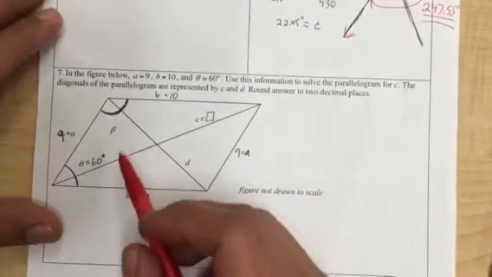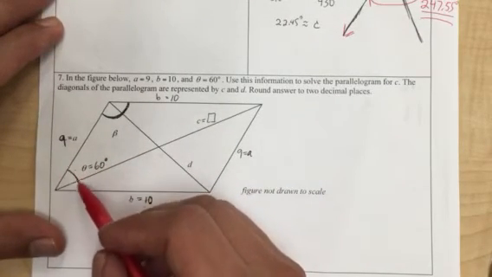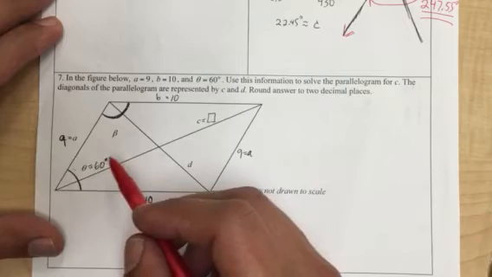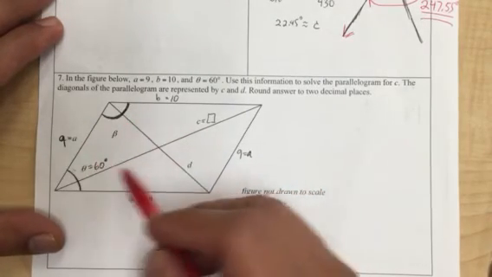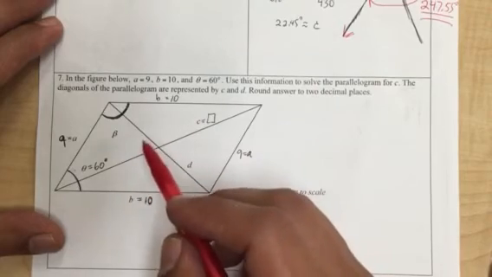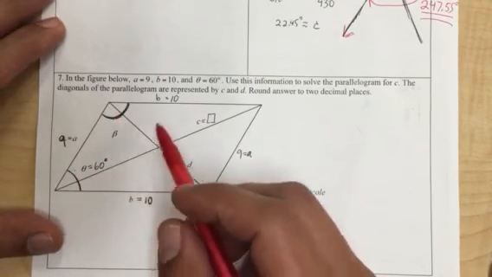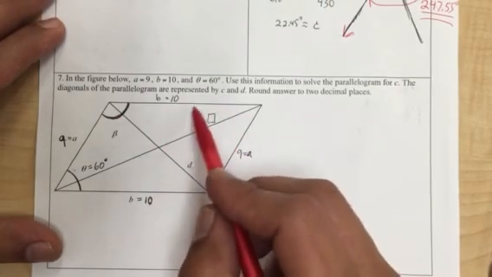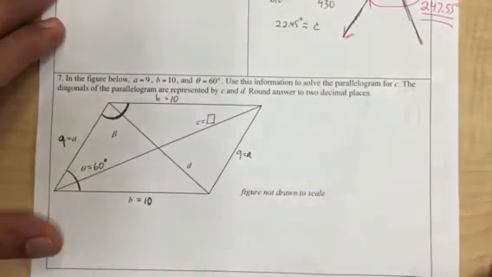Problem number 7, I see there's a couple of problems with this one. This angle right here could be the one that they're talking about, or it could be this one. There's a couple of questions that I have about the creation of this problem. So I'm going to ask about it. Let's skip number 7 for now until I figure out what they meant by some of the statements they made in the sentences. I'll tell you guys tomorrow that we're going to skip 7.